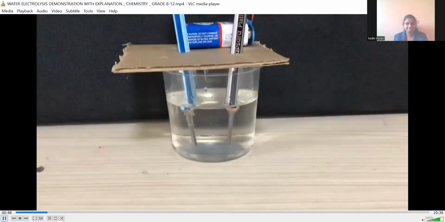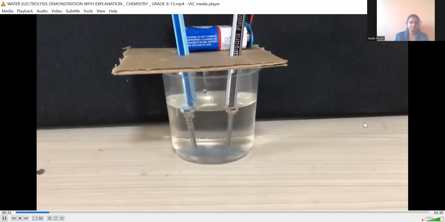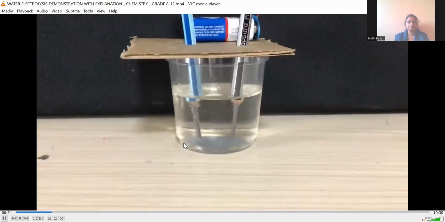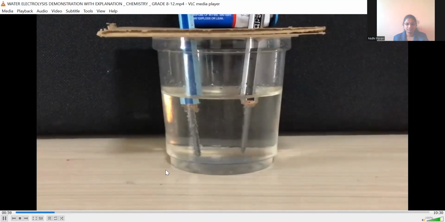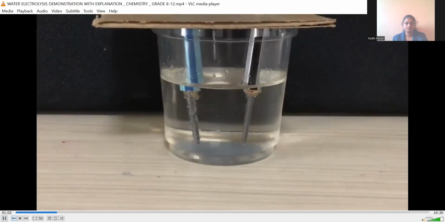Pure water is a bad conductor of electricity. So as we know that pure water is a bad conductor of electricity, we should add some salt or an acid so that it will conduct the electricity. Let us see how the experiment proceeds. So I have added a good amount of salt inside this, and you can see the bubbles have started to come out. There are a large number of bubbles coming out from here.